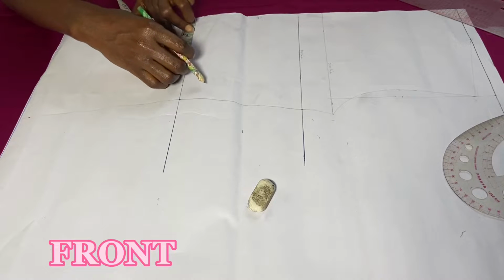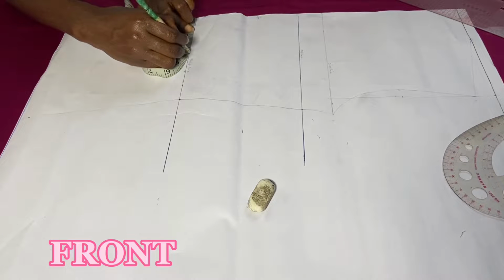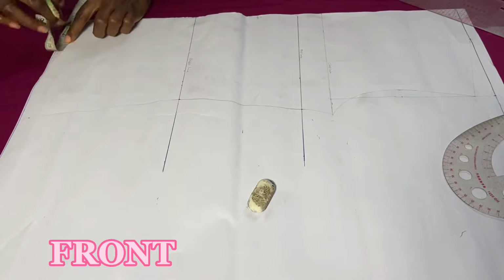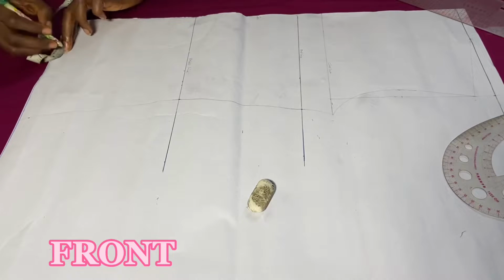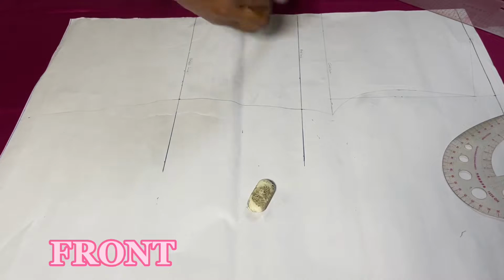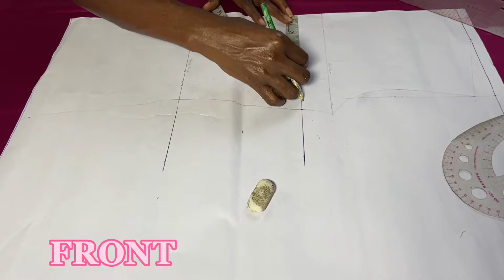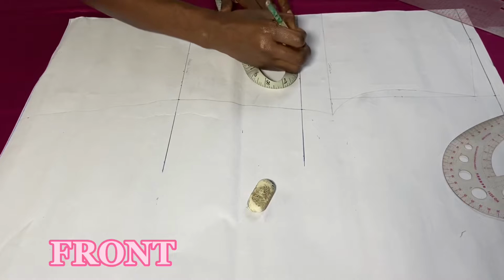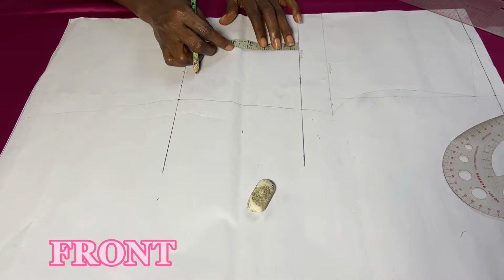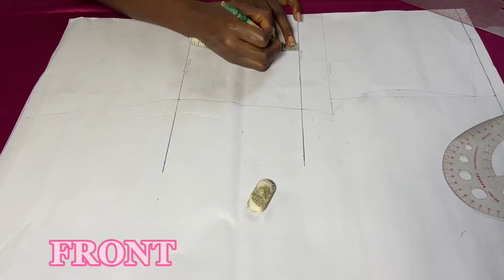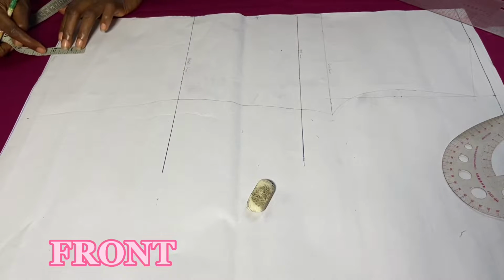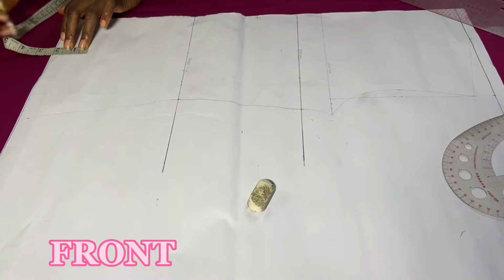So we are taking the dart right now. You are going to measure your bust span. That's your nipple to nipple measurement. That's what you're going to use for the dart measurement. Your nipple to nipple measurement divided by 2. So if you have 8, you divide it by 2, it gives you 4. So you come in by 4 inches and then come down by 1 inch below the bust line and 2 inches above the hip line.